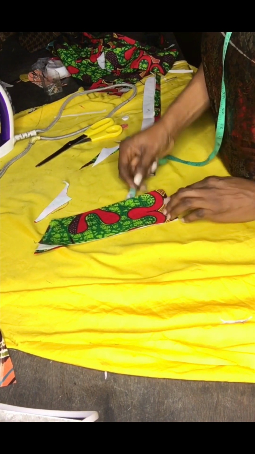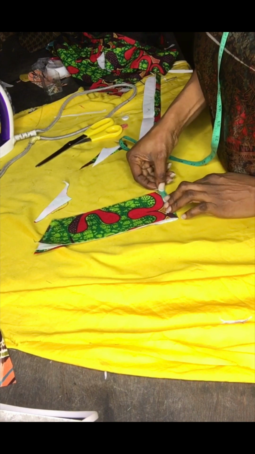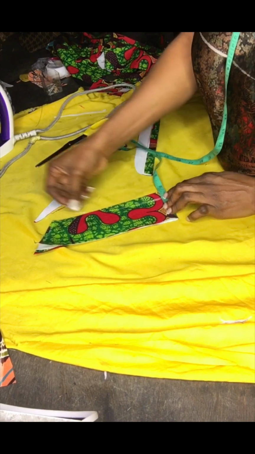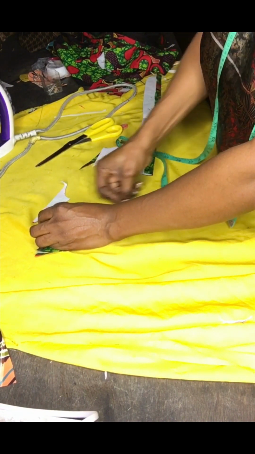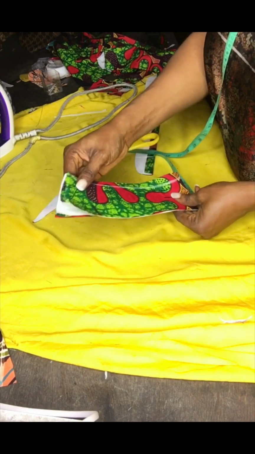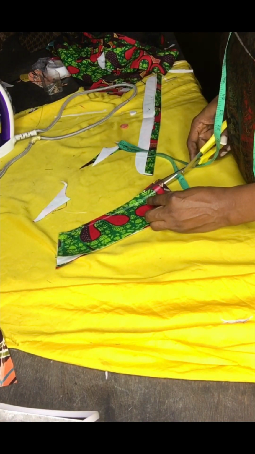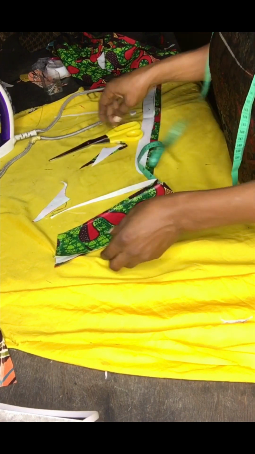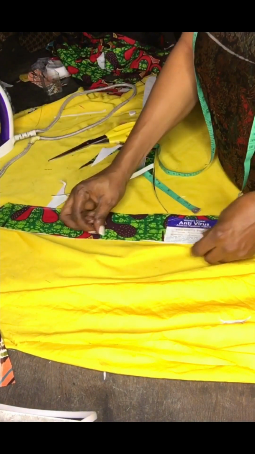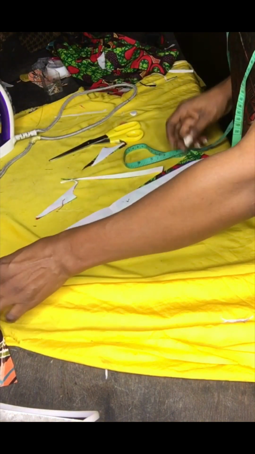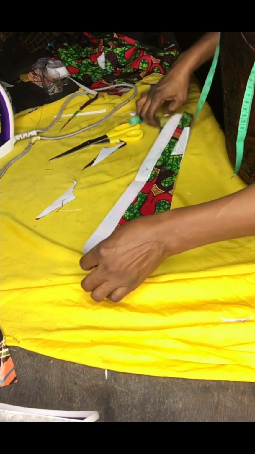So from the middle I will go in by 0.5 inch. 0.5 inch from the middle of it, so I will now trim it out. See, can you see it? So this is it.